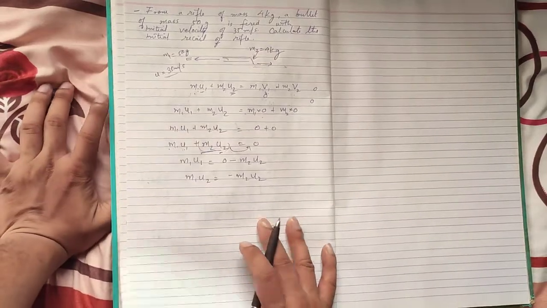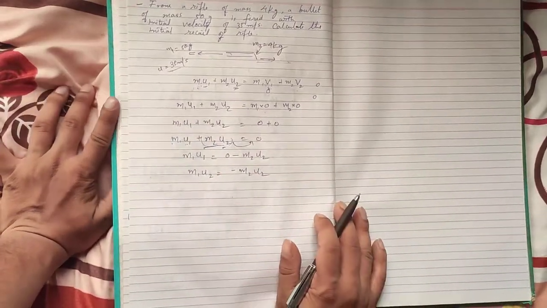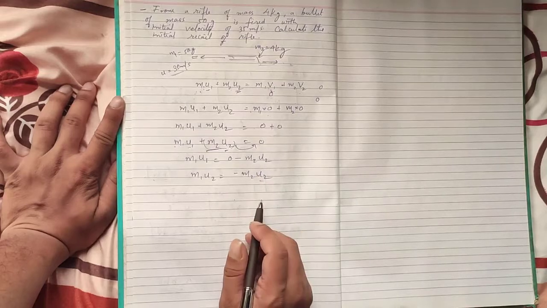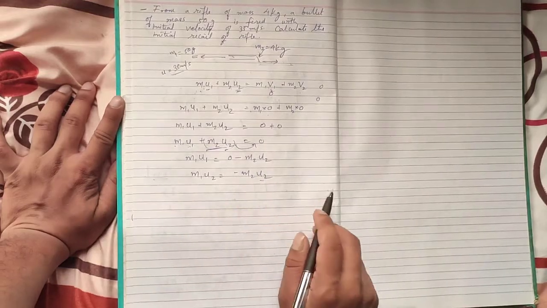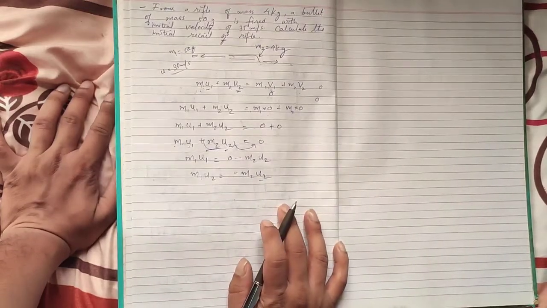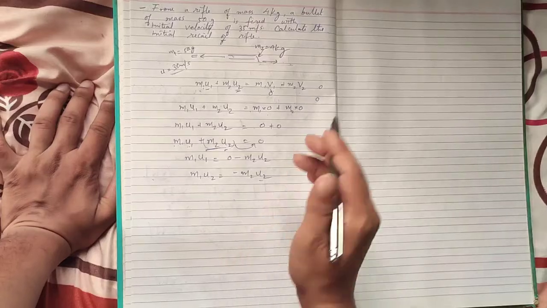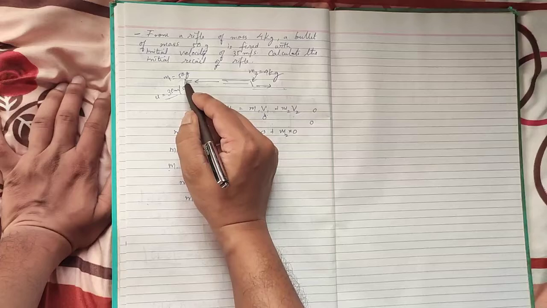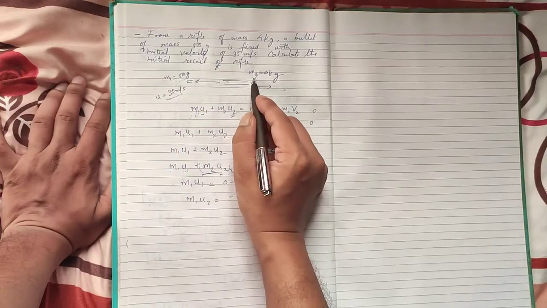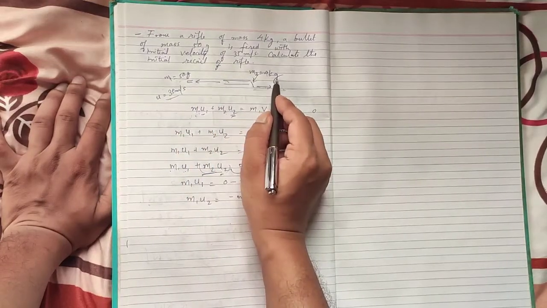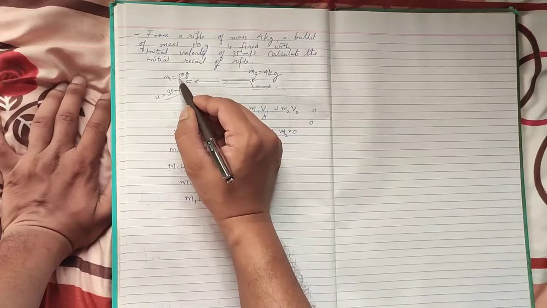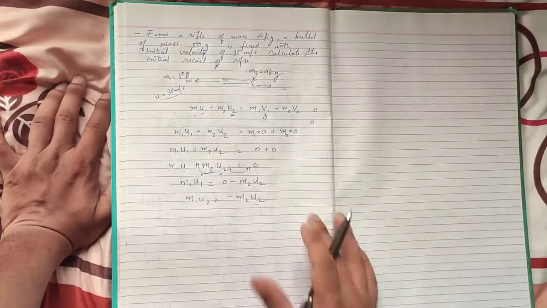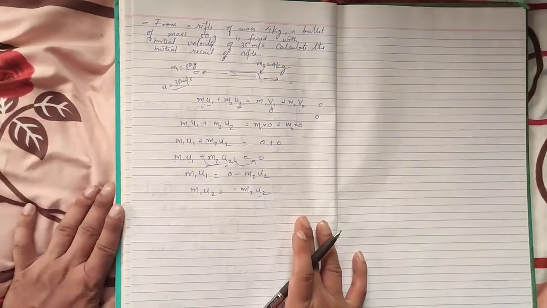Now we simply substitute the values, because we need to find the value of u2 and we have been given all the other values. All you need to do is just substitute the values. The important thing to note is that the mass of the bullet is in grams and the mass of the rifle is in kilograms, and the SI unit is always kilograms, so you will need to convert grams into kilograms.